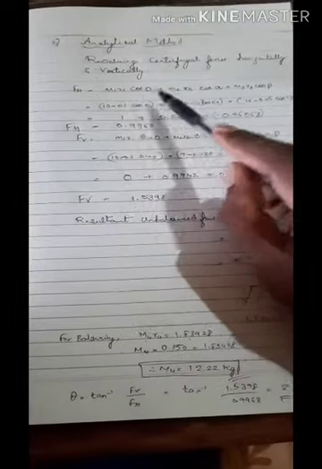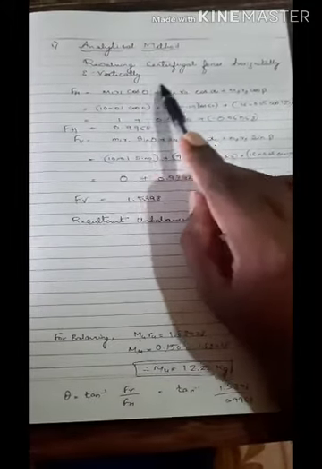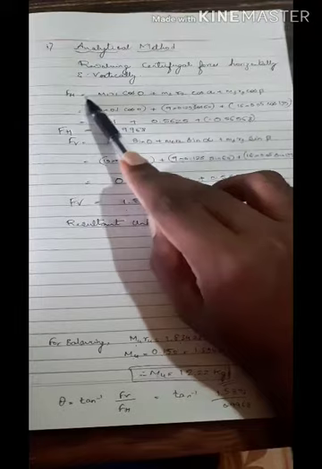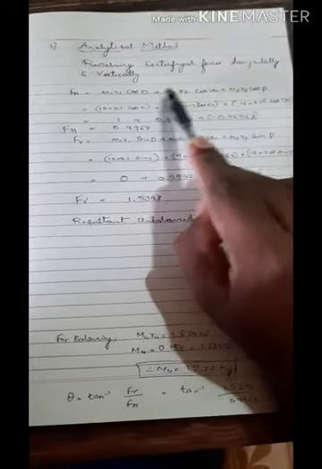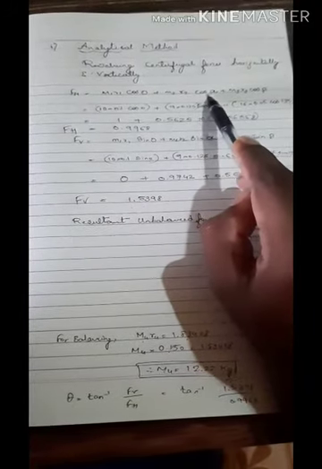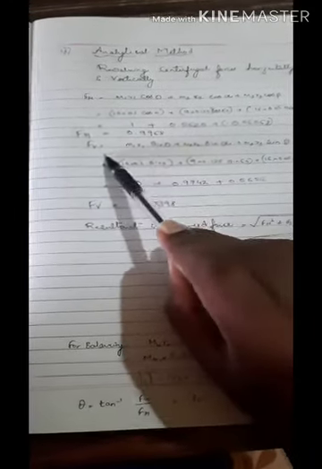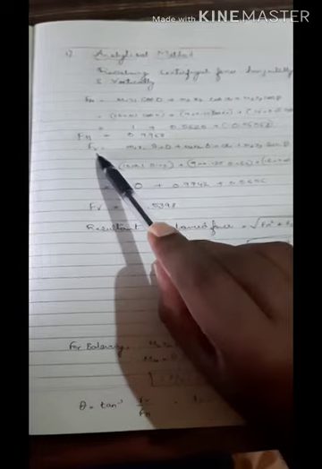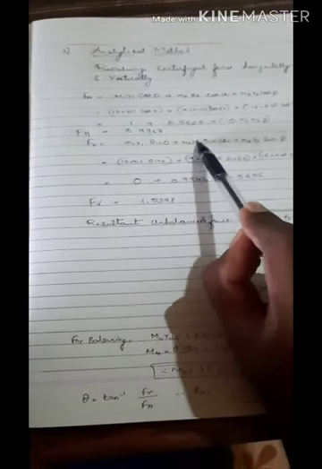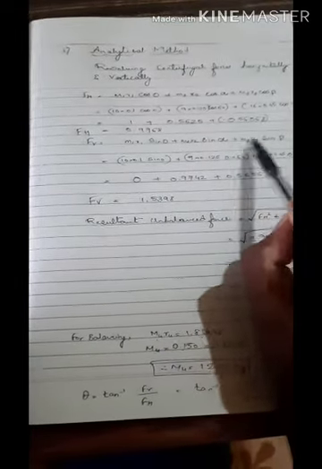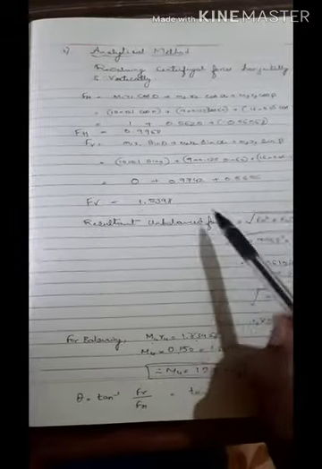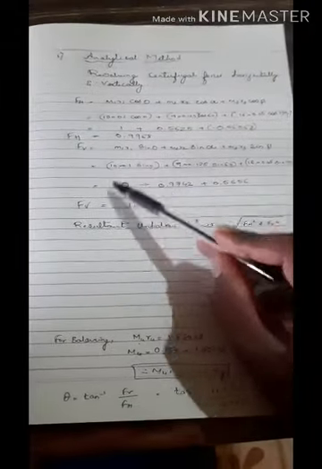Then solve by the analytical method using the formula, resolving into horizontal and vertical forces. Horizontal FH: M1R1 cos 0, M2R2 cos alpha, M3R3 cos beta. Similarly, resolving vertically: M1R1 sin 0, M2R2 sin alpha, M3R3 sin beta, and so on for multiple masses.